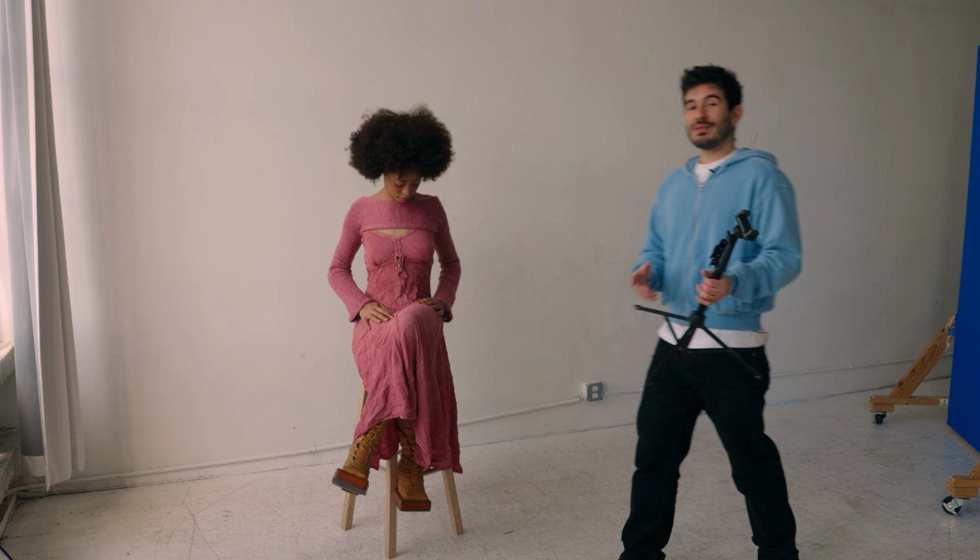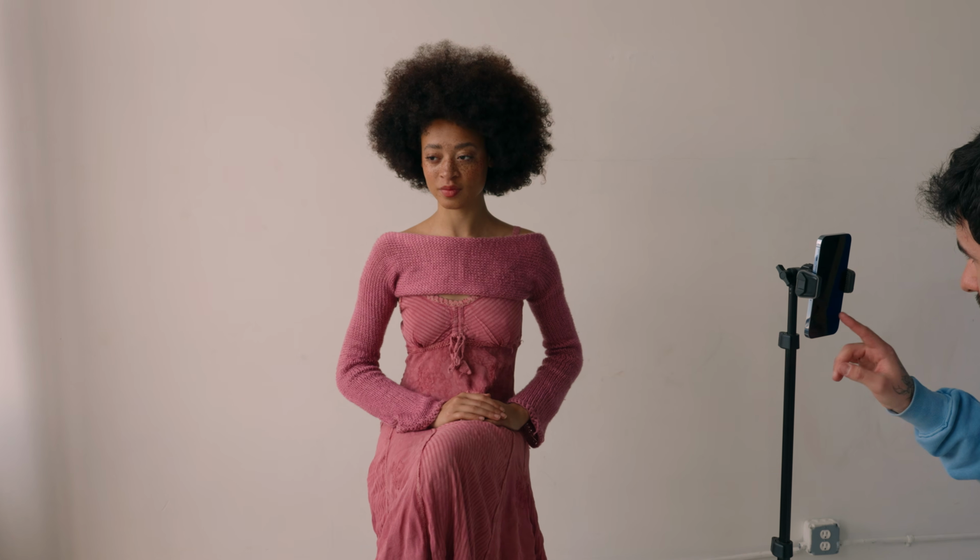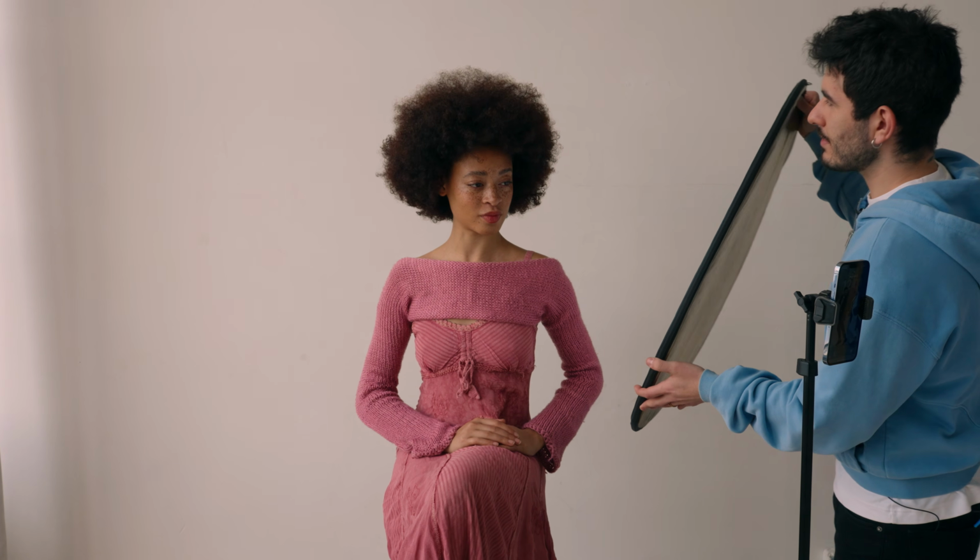So now, if you don't have anybody to help you, a tripod is your best friend. So what you can do here is set up your phone here, and you can actually put it on a timer and move the bounce yourself to get images that look a little like this.